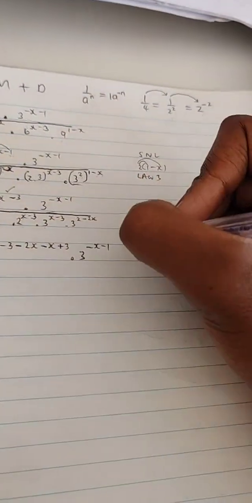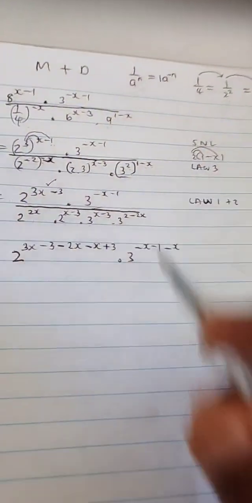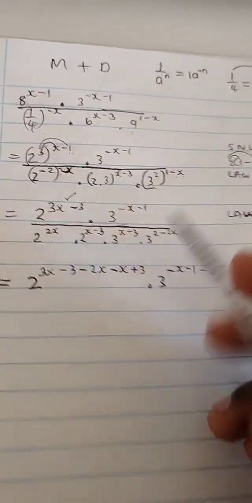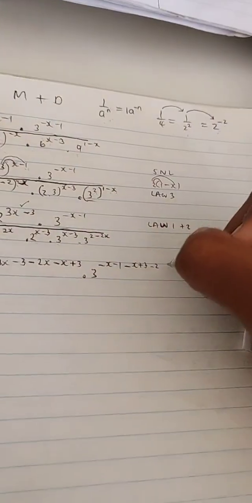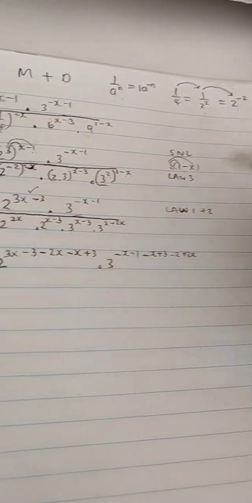So this x is positive, becomes negative x. The negative 3 becomes positive. The positive 2 becomes negative. The negative 2x becomes positive.